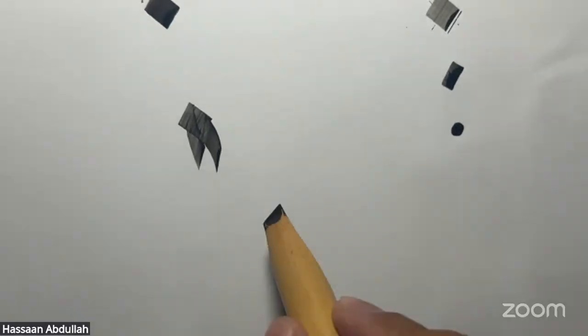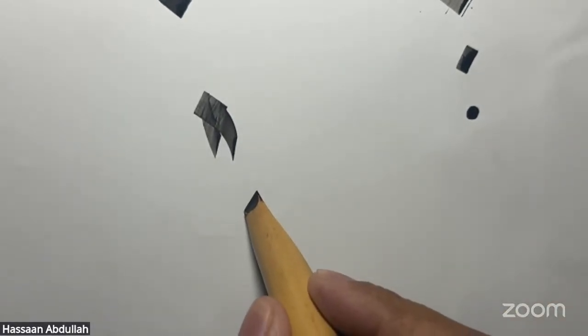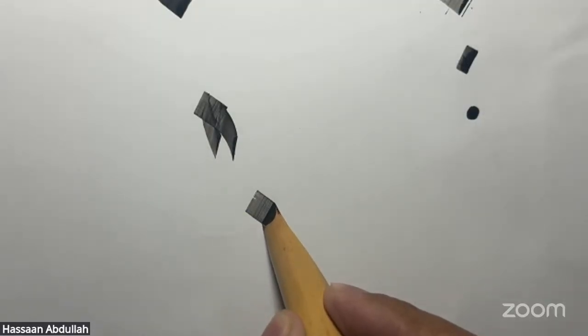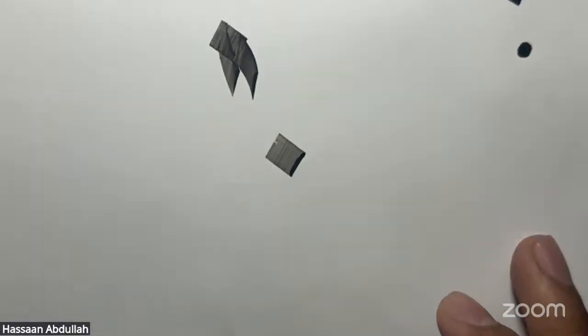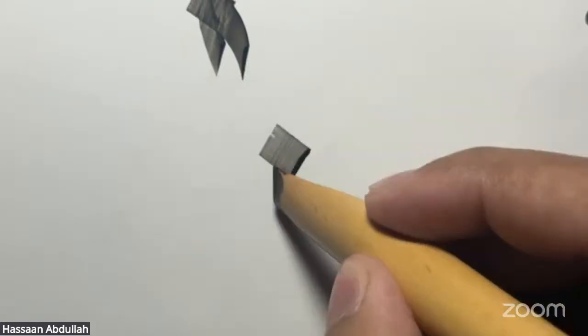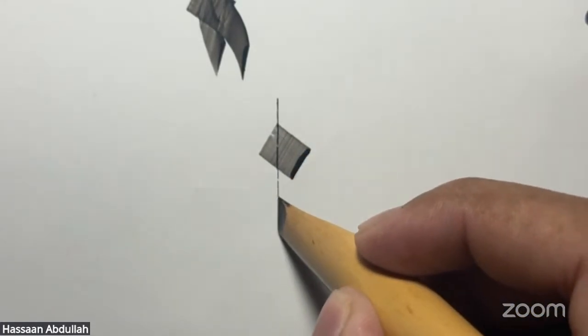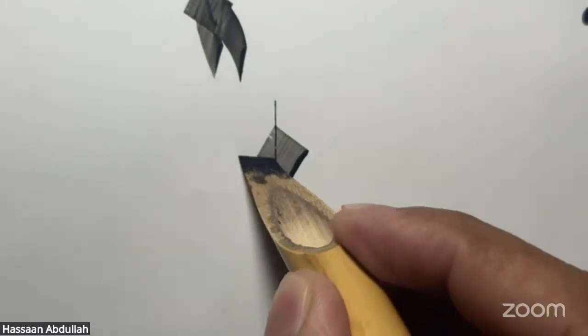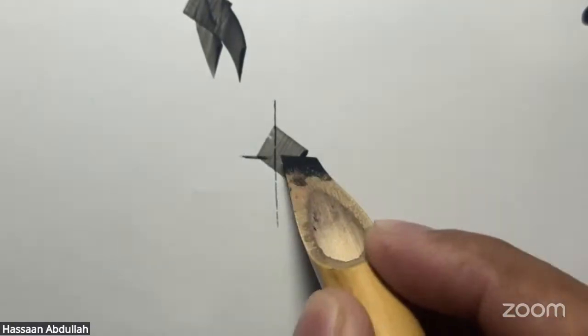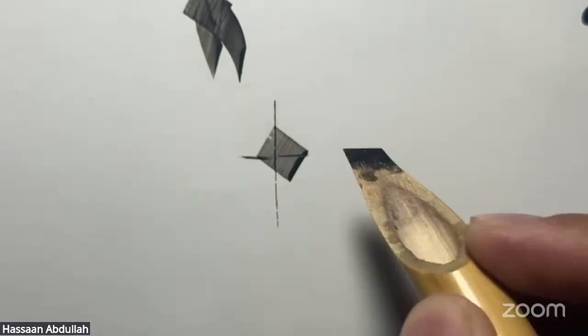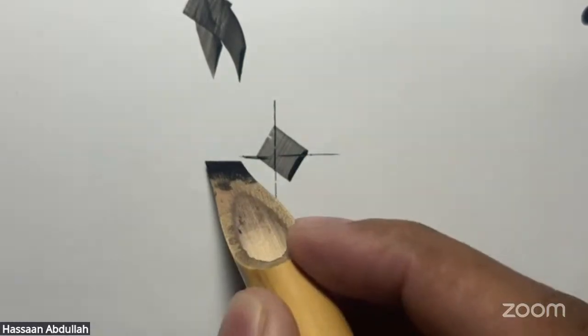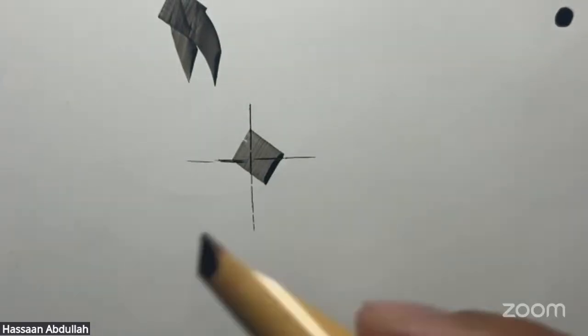As I already told you, it is not a square. So if I draw a straight line like this and a straight line like this, what is it indicating?